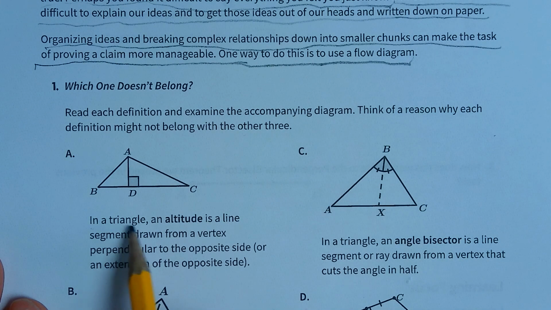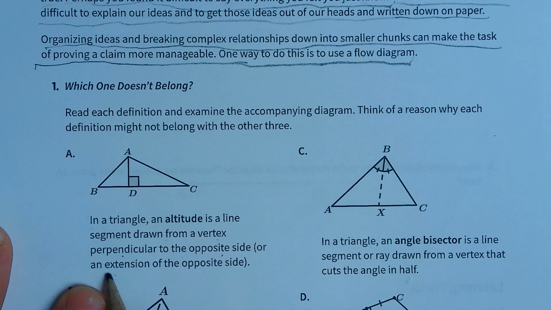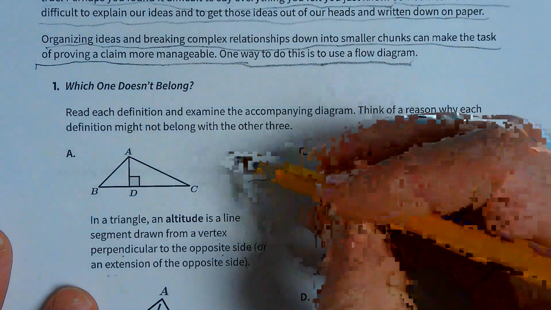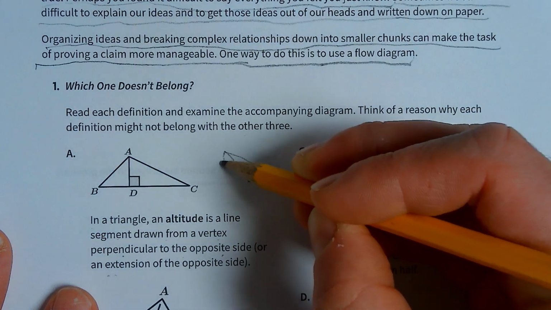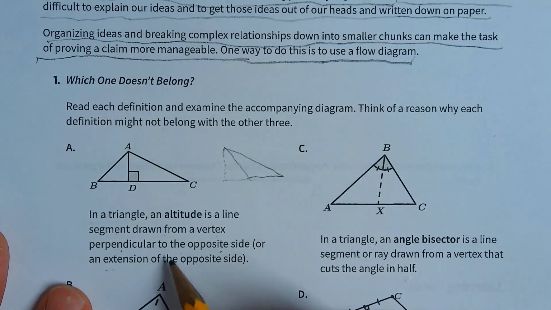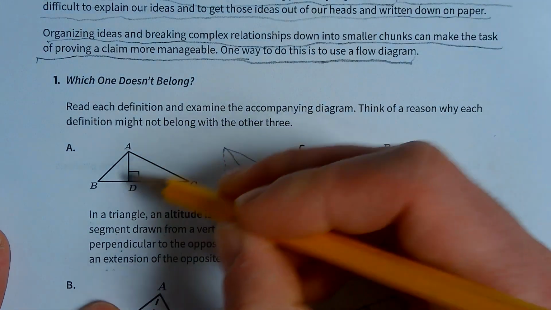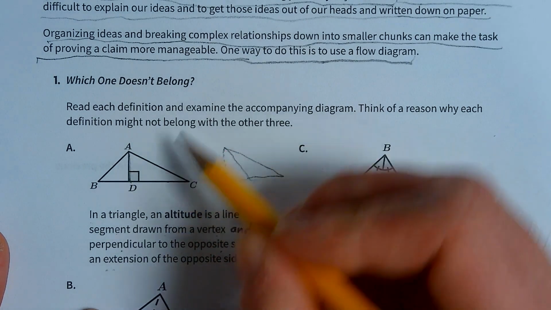Okay, in a triangle, an altitude is a line segment drawn from a vertex perpendicular to the opposite side, or an extension of the opposite side. Oh, they're saying like, if a triangle looks like this, this is still an altitude, even though it doesn't actually touch the opposite side. Perpendicular from a vertex, and I think "and perpendicular" would work here. Okay, so that's an altitude.